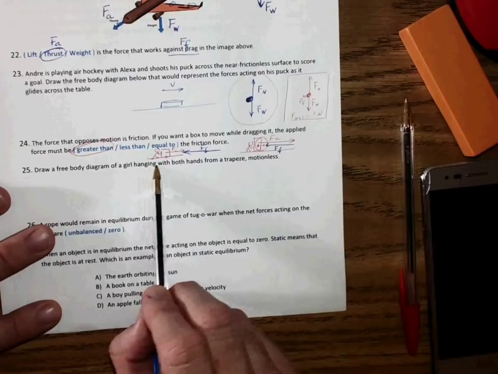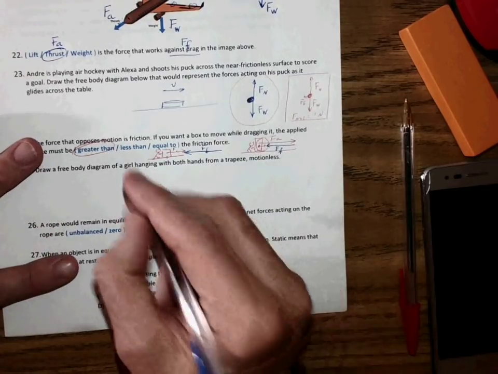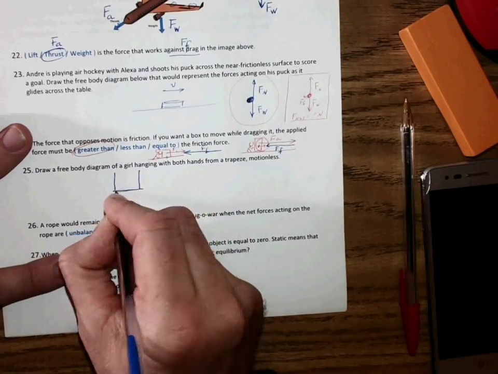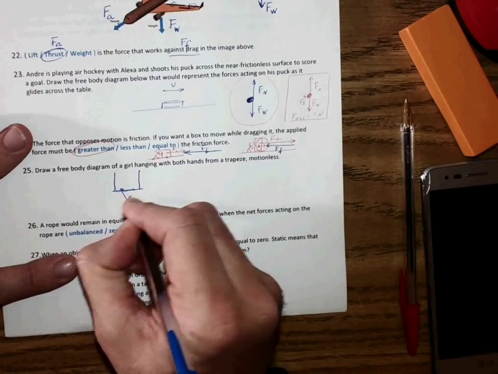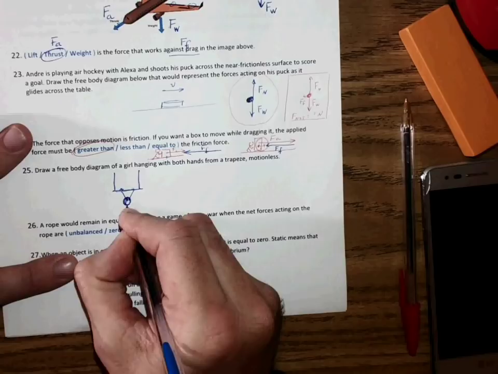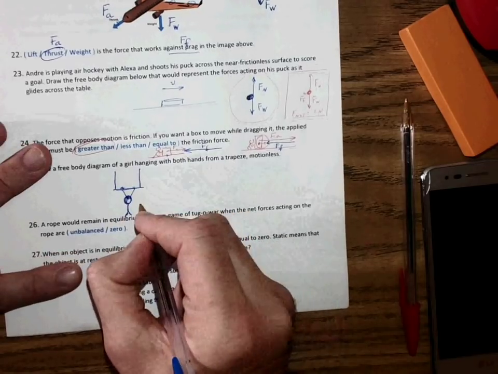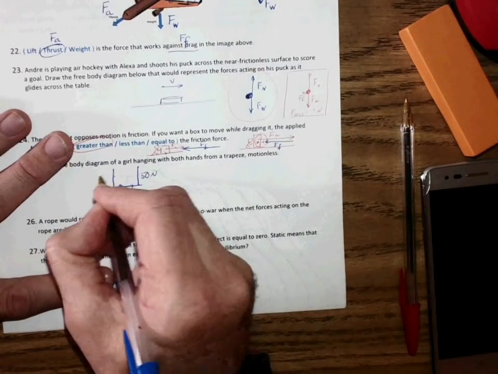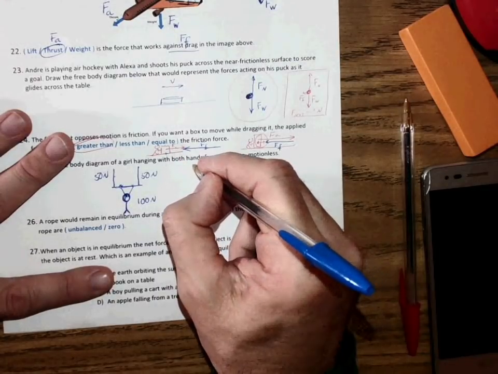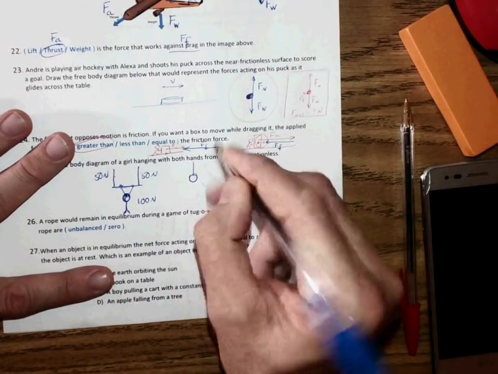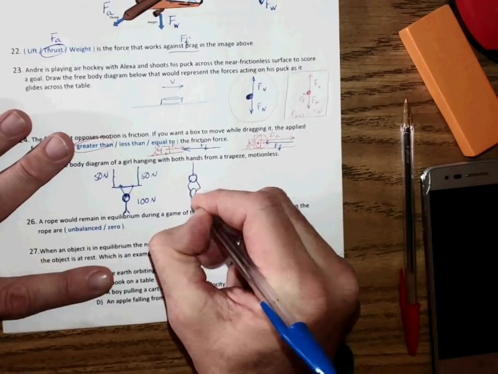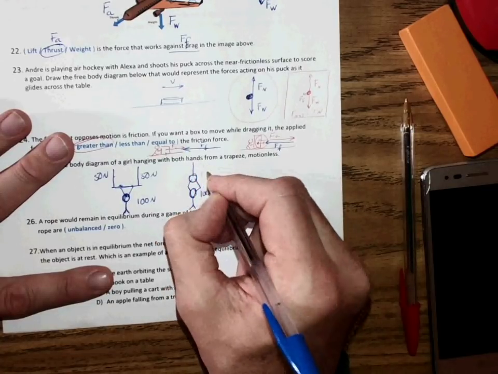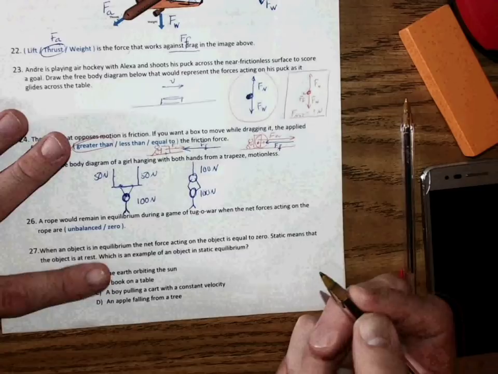Draw a free body diagram of a girl hanging on both hands with a trapeze motionless. So we've done this a couple different times. I forget her name. Seems like she had some cute name, right? So if she is 100 newtons, and there are two ropes, we've got 50 newtons and 50 newtons, right? Maybe it's just a bar with a hoop. Right? So if she's 100 newtons, this hoop and rope better be able to hold 100 newtons, right?